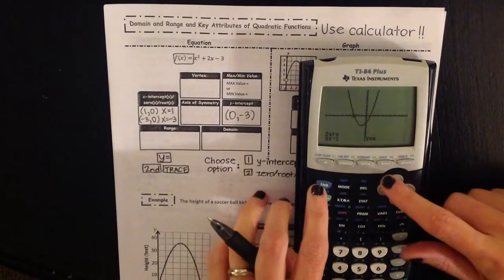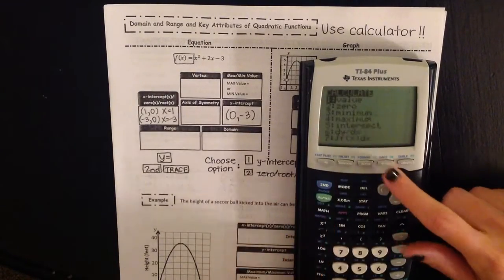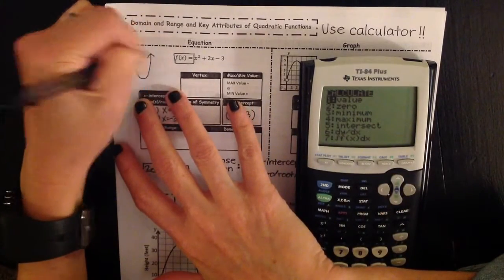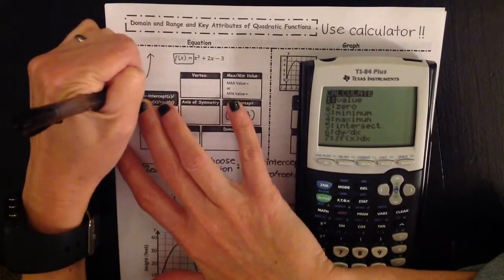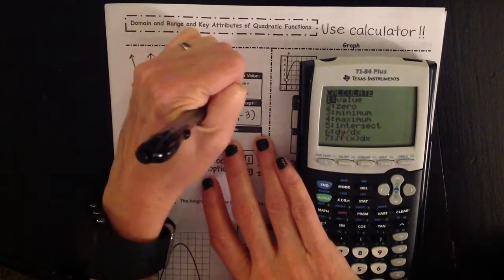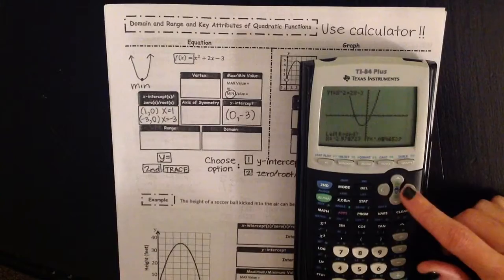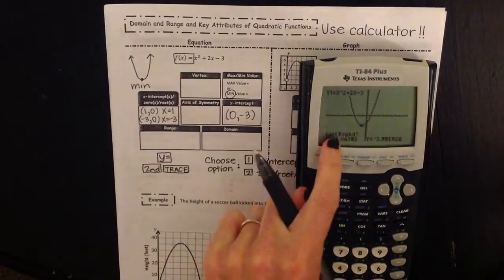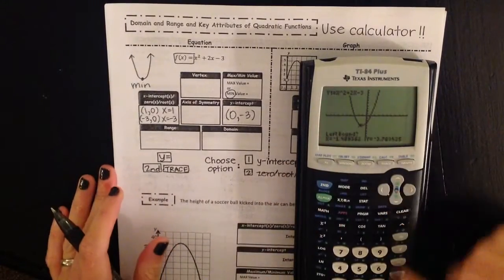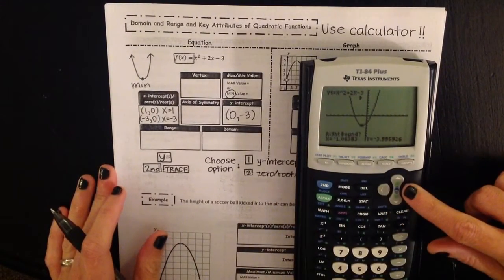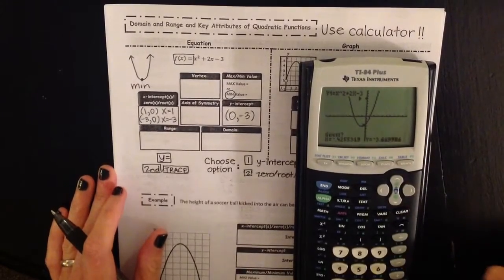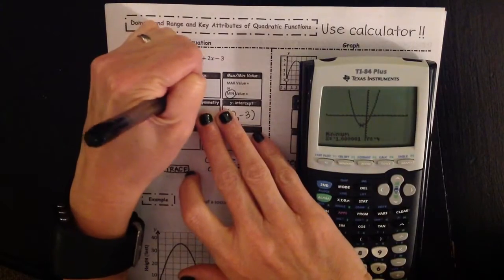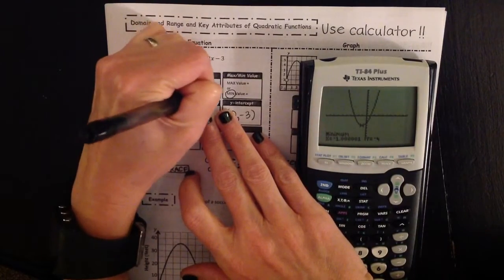And now I'm going to find my vertex point. So second trace. Now I have to pick option 3 or 4. Since my parabola opens up, my vertex is going to be a minimum value. Okay, so I'm going to select 3. And I have to move my cursor as close to my vertex point as I can, and then it's asking me to go to the left. So I'm going to go left, enter, back to my vertex, and now I'm going to go to the right twice and hit enter, and then hit enter again to guess. And my minimum, my vertex, is at the point (-1, -4).